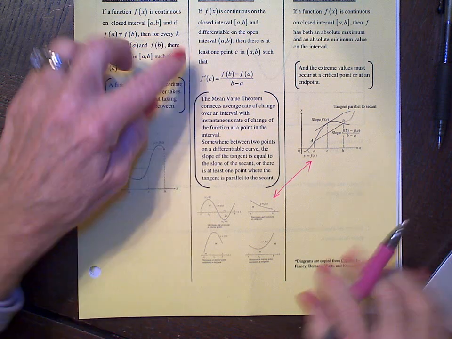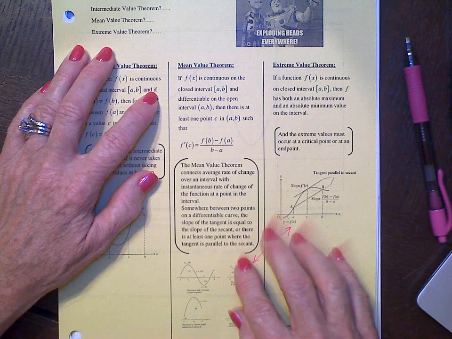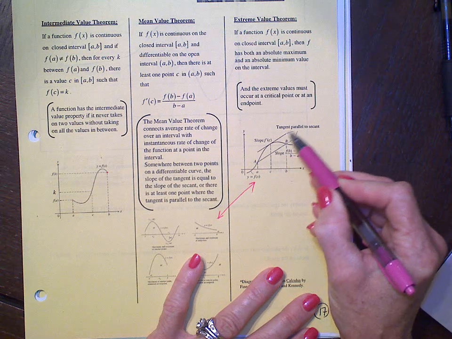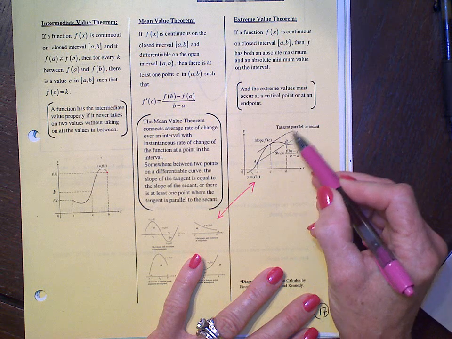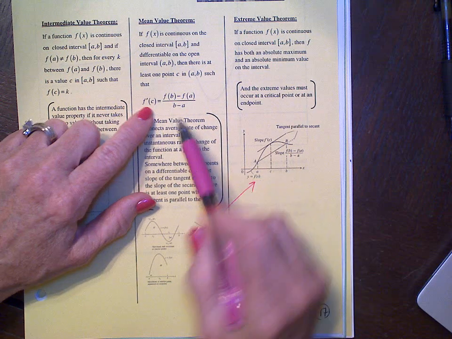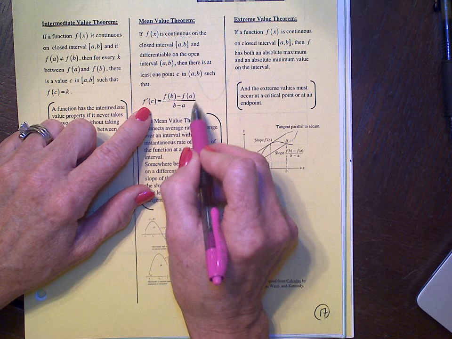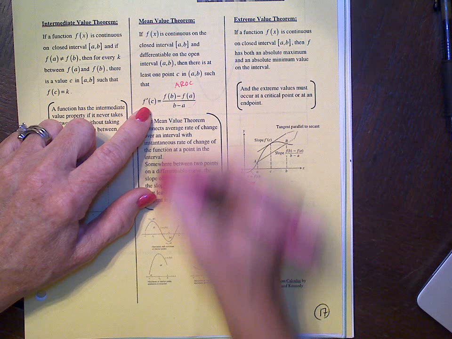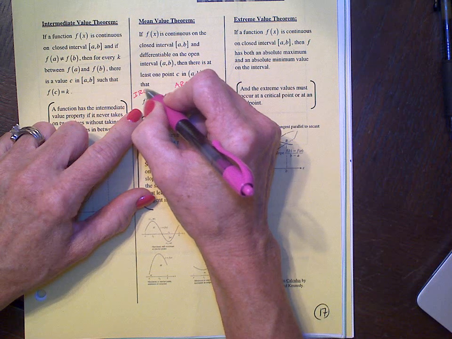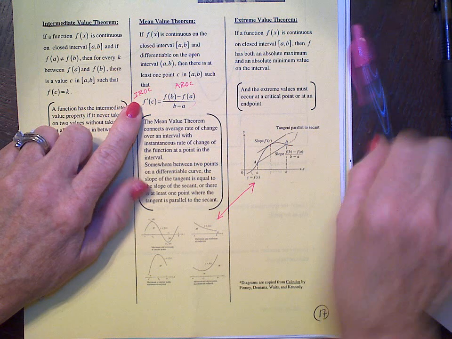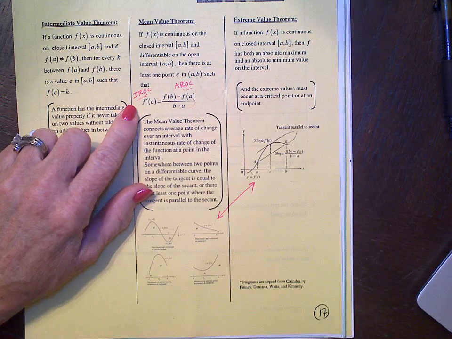Okay. The mean value theorem talks about slopes. It basically connects the average rate of change over 2 points with the instantaneous slope or instantaneous rate of change at this particular point. So this idea right up here, this is average rate of change, and this is instantaneous rate of change. So it relates average rate of change and instantaneous rate of change. Slope of a tangent line versus slope of a secant line.